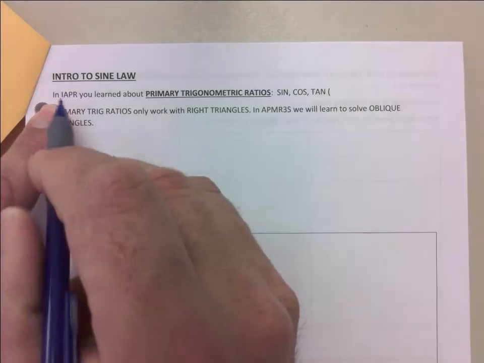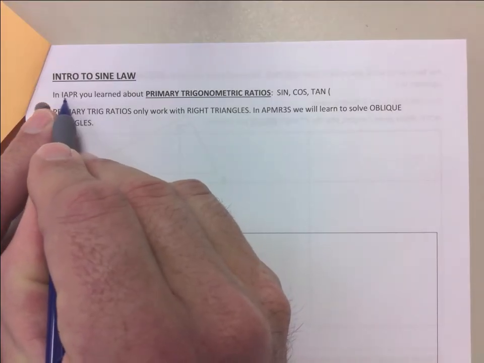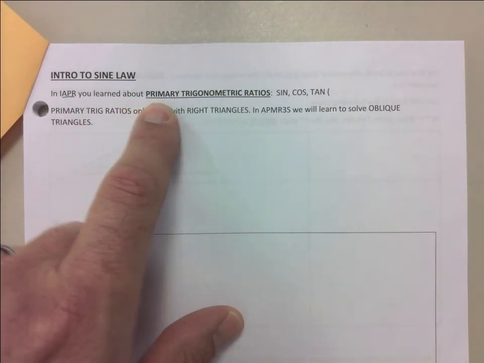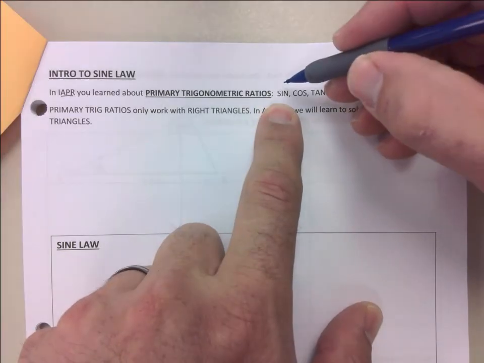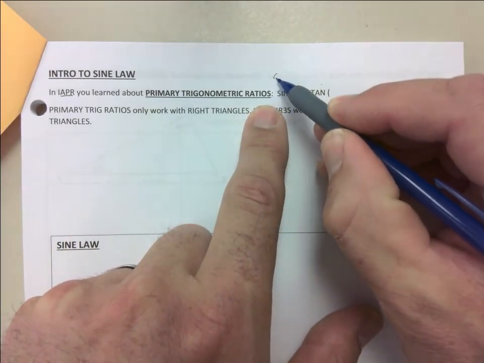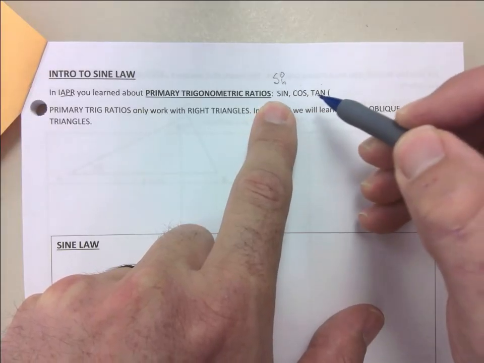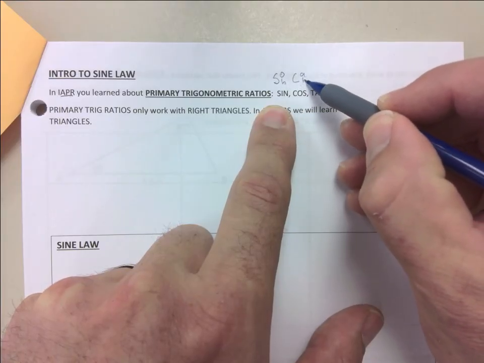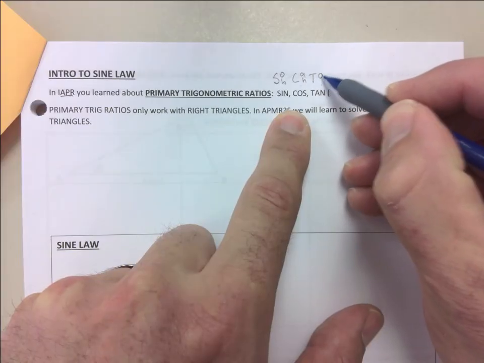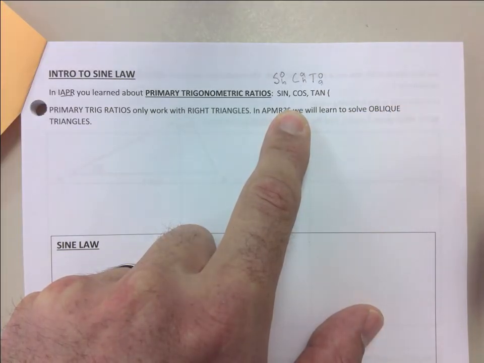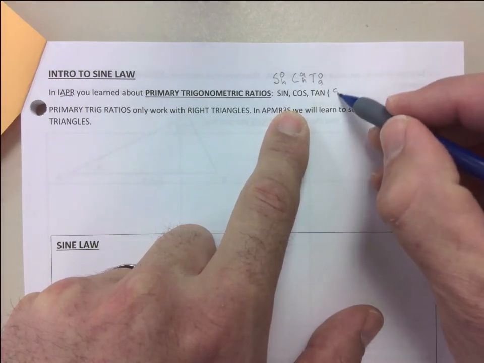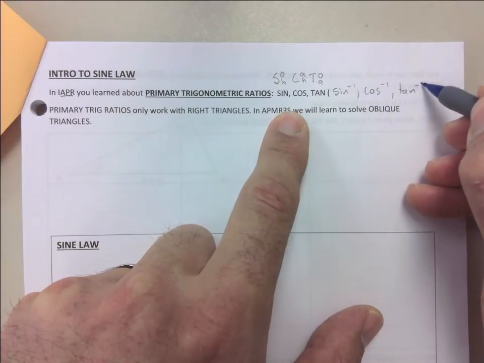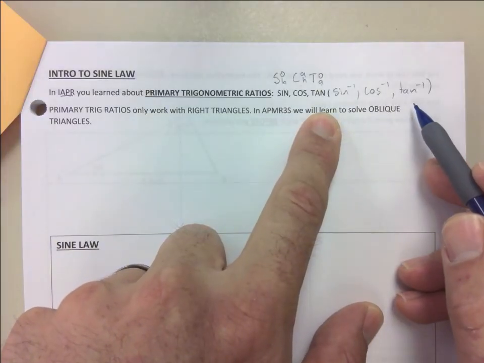In Intro to Applied and Pre-Cal, that's the course IAPR, some of you took it, some of you maybe not. We talked about primary trig ratios, so sine, cosine, tan, right? This is how I would teach it there. Sine is opposite over hypotenuse. Cosine involves the adjacent and the hypotenuse. Tangent involves the opposite and the adjacent. If that doesn't mean anything to you, I have good news for you. You'll be fine in this course, right? And then we also use the inverse operations to figure out the angles, okay?